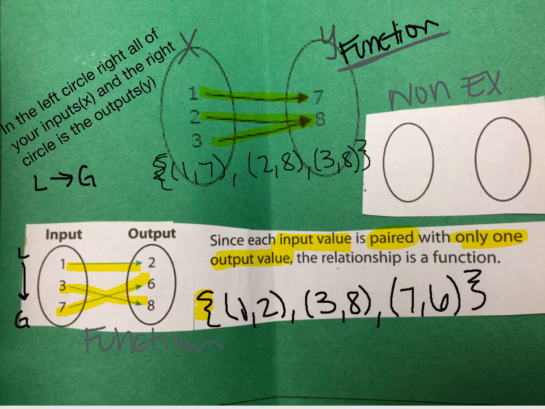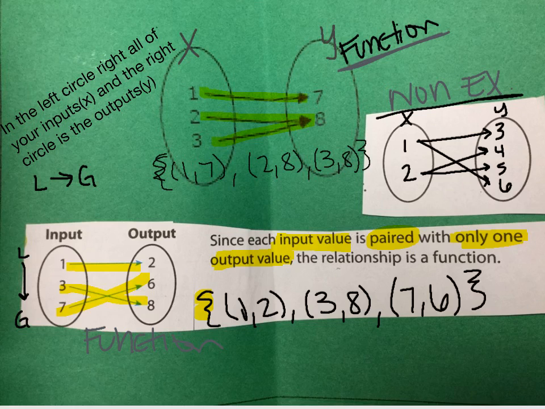So a non-example would look like if I gave you 1, 2, 3, 4, 5, 6. That's a non-example, because think about what my ordered pairs would be. It'd be 1, 3, 1, 6, 2, 4, 2, 5. So see how the x's repeat? Non-example. This is not a function.